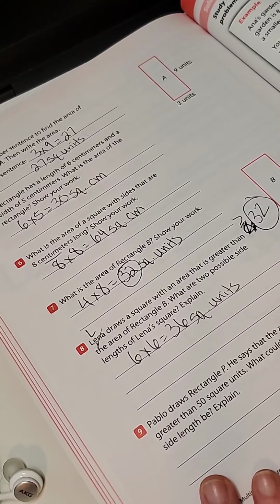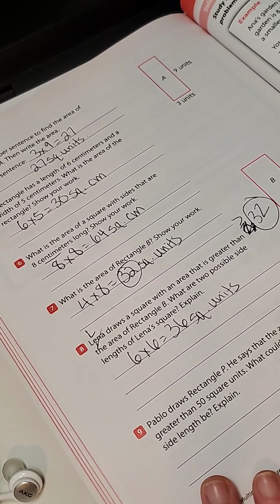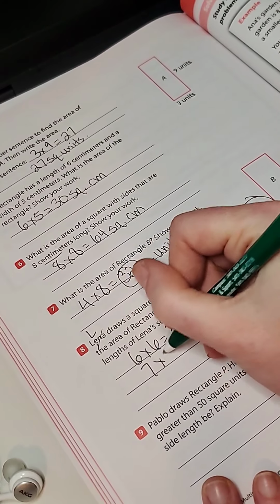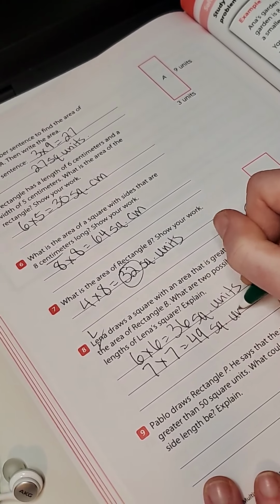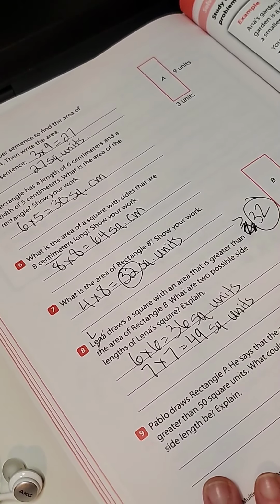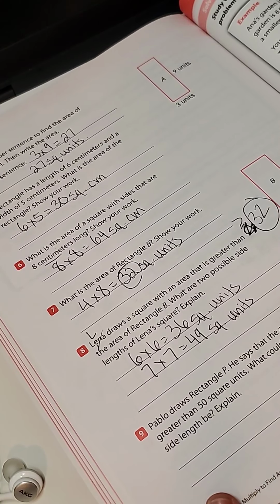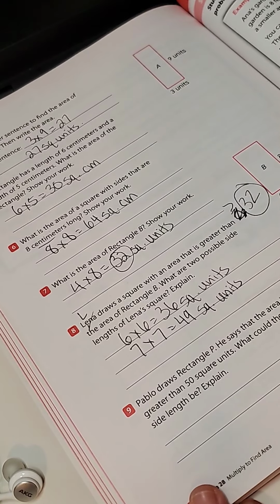Units. And we need another one. So let's just go to 7 times 7. 7 times 7 equals 49 square units. And if you had anything else that is greater than 32, you are correct.